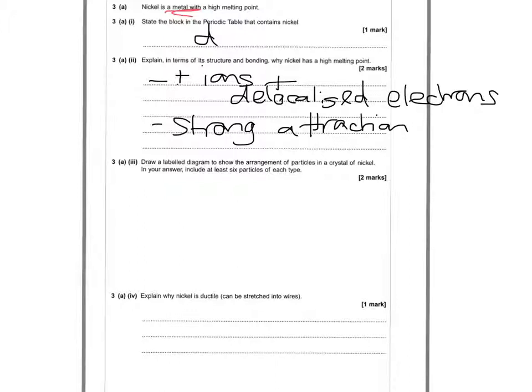Part 3, draw a labelled diagram to show the arrangement of particles in a crystal of nickel. In your answer, include at least 6 particles of each type. So they're asking you to draw this metallic bonding. Very, very straightforward it should have been. And I've shown you this diagram before. You get 1 mark for that. That is very, very simple. And the second mark is for putting the plus charge in.